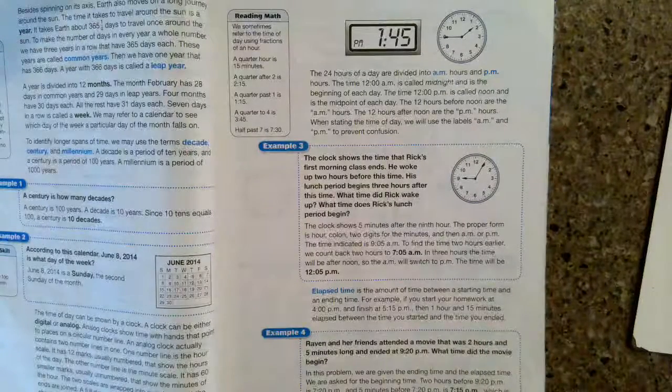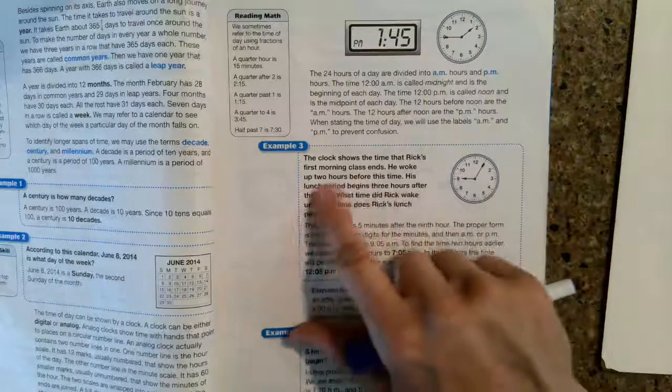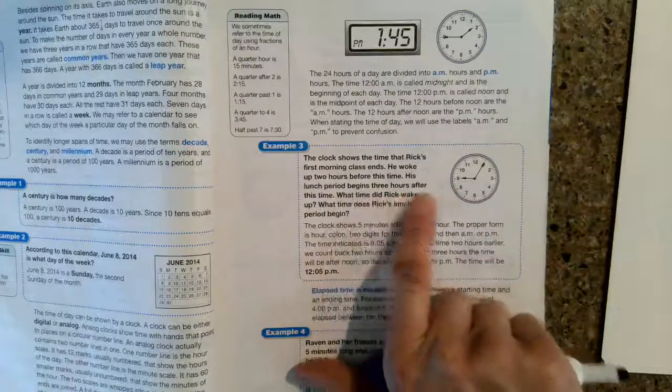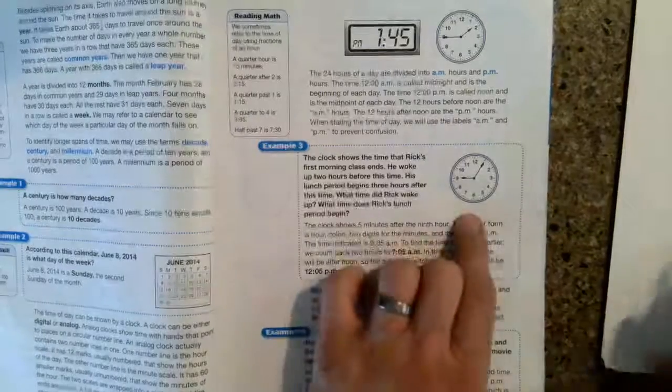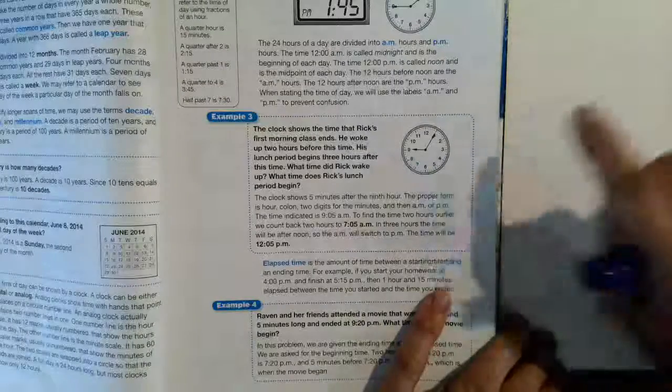Alright, now example number 3 on your board. It says the clock shows the time that Rick's first morning class ends. This is the time the class is over. He woke up 2 hours before that time. His lunch period begins 3 hours after that time. What time did he wake up and what time was lunch? So we got to find the time out first and then go back 2 to see when he woke up and go forward 3. So let's count the little hand first.